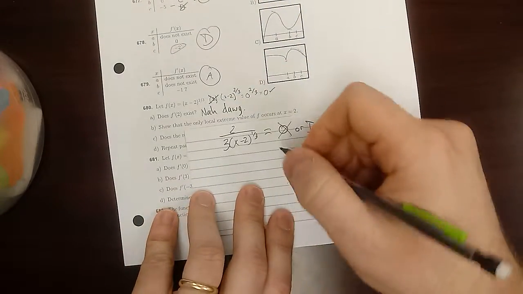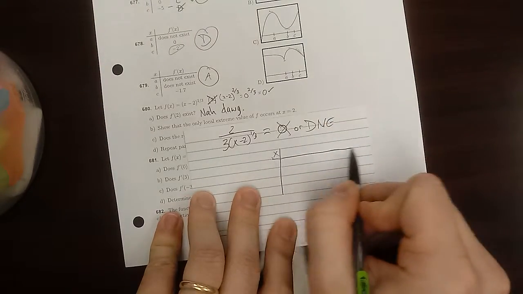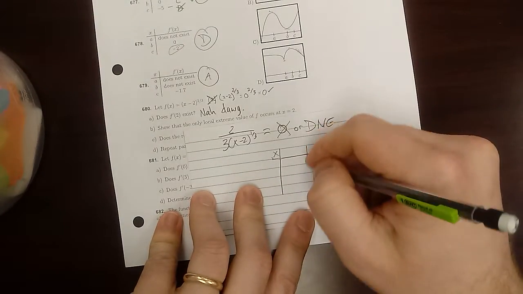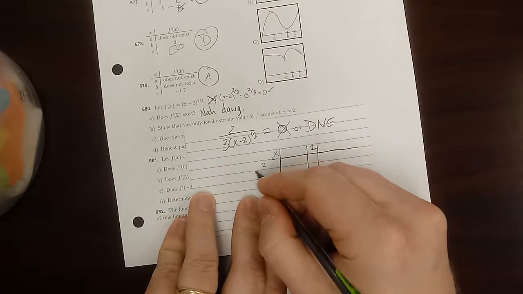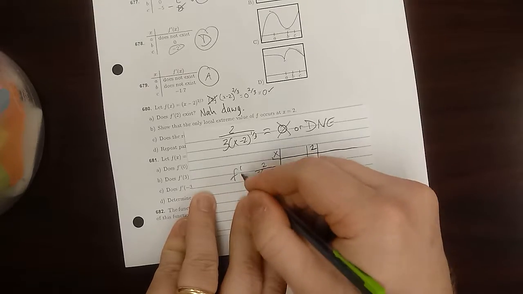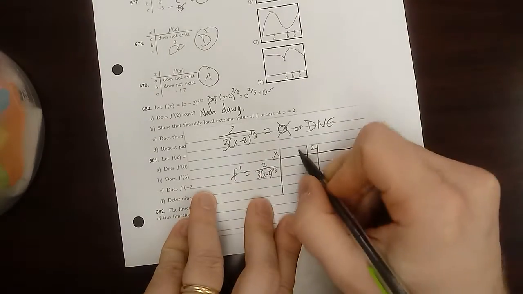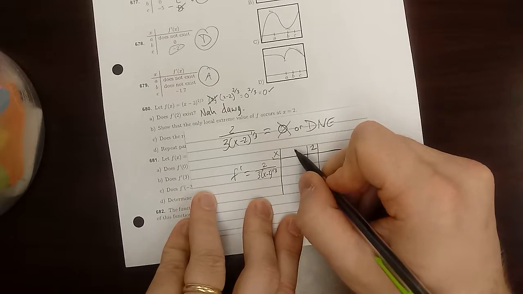So let me do our test. I'm going to make a sign chart. I know 2 is critical, and I'm just going to remind myself that this is f prime, so f prime equals that. I don't want to test, I guess I'll test 1. I was just going to test 0.